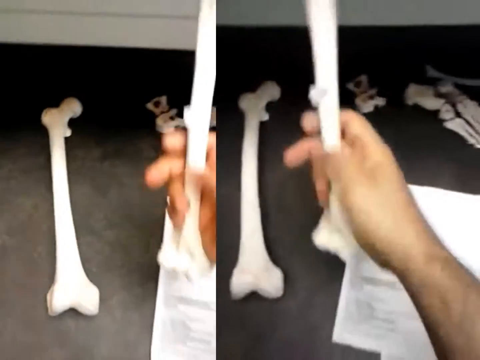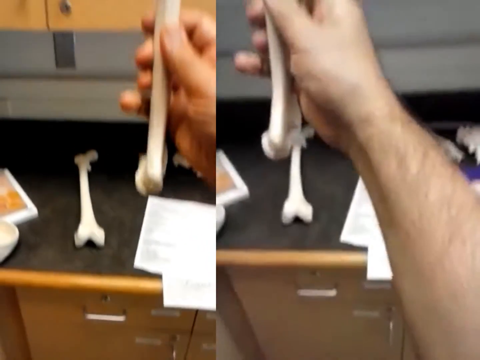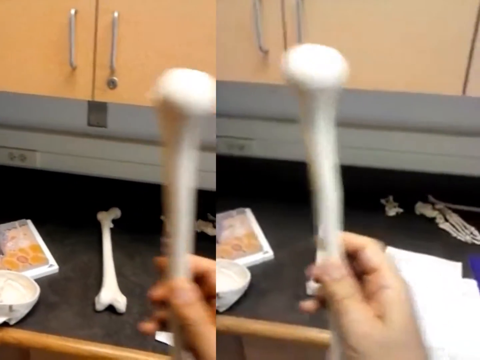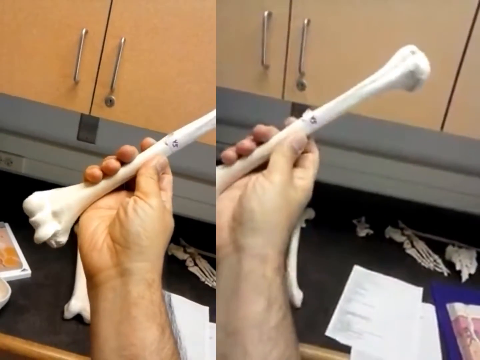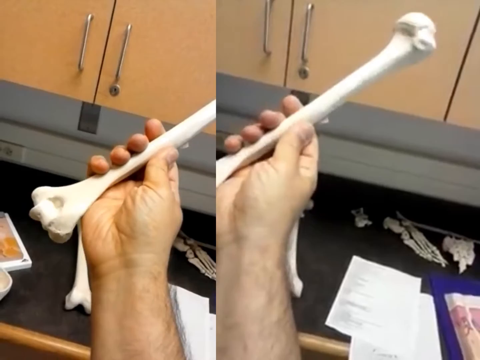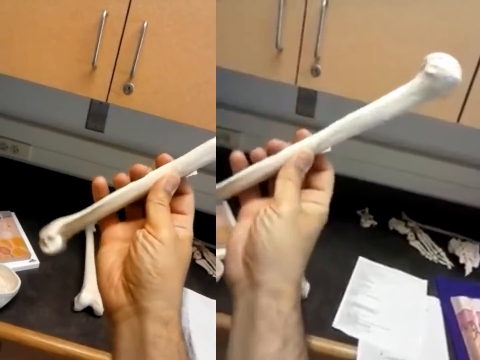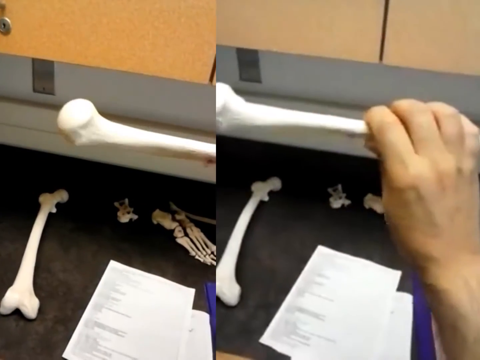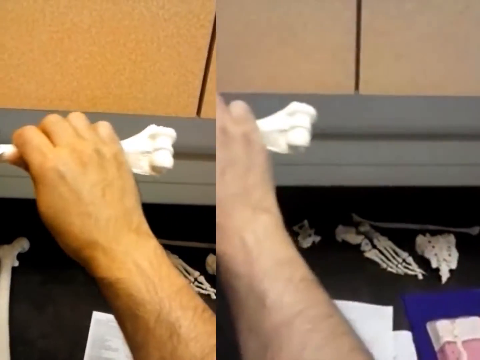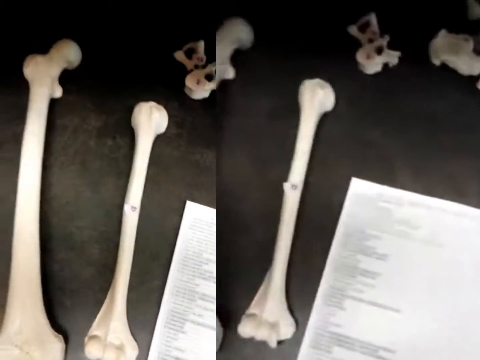Number 45. This is the right humerus, true or false?